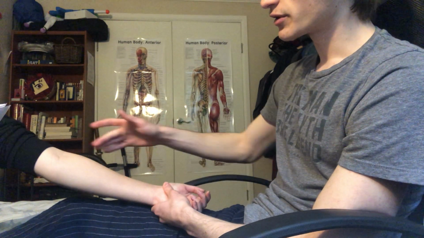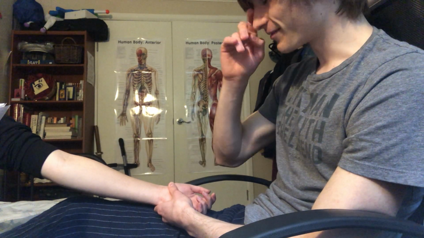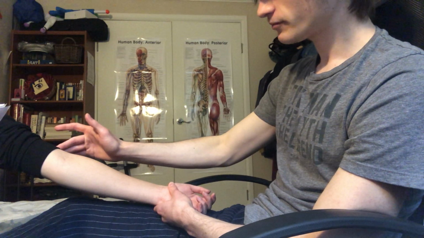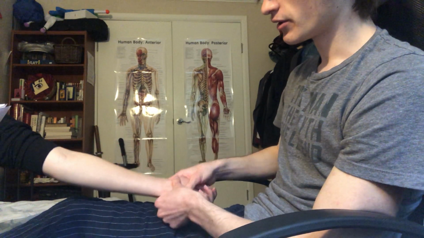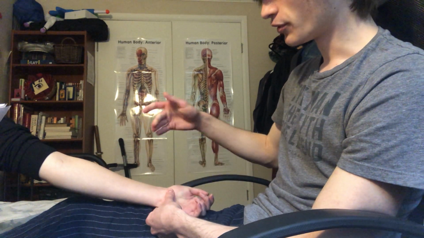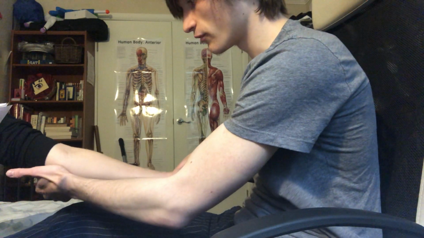Okay, radial collateral ligament. The radial collateral ligament is going to start on the lateral epicondyle, and go down and attach at the radius, and the RCL is going to resist the varus forces coming from the inside.